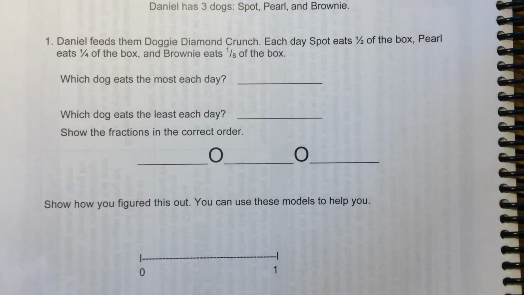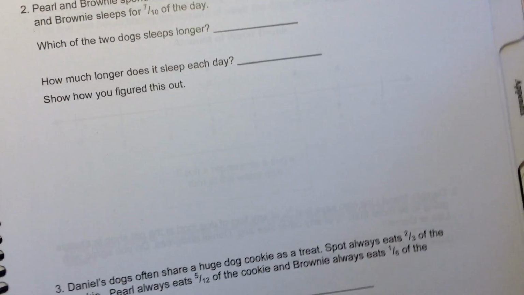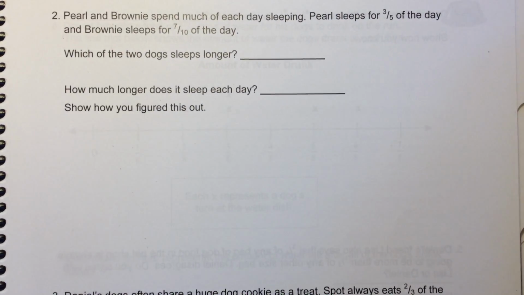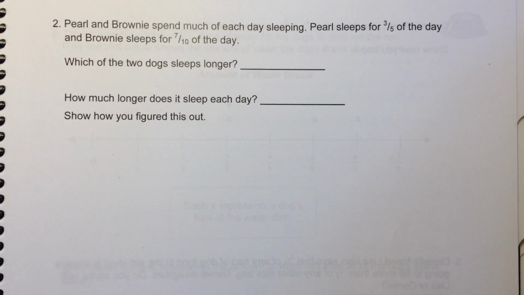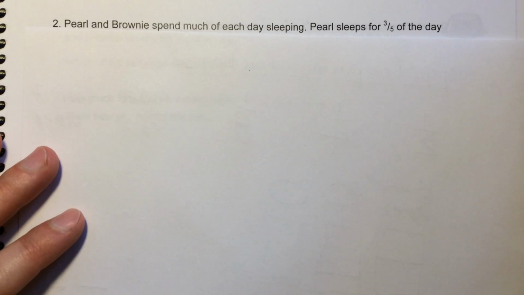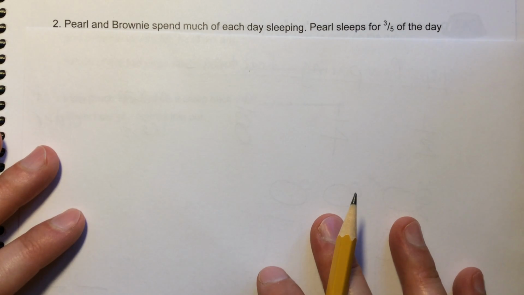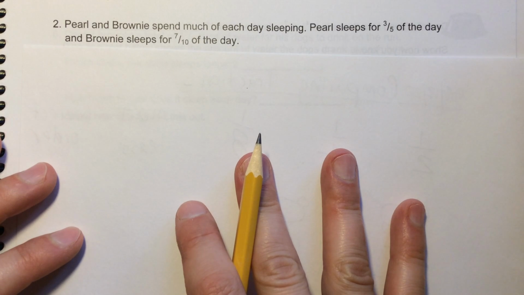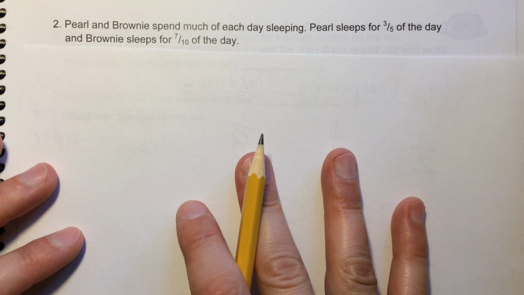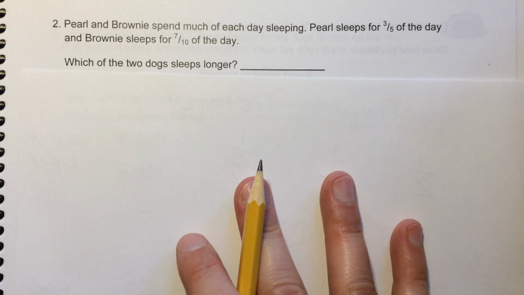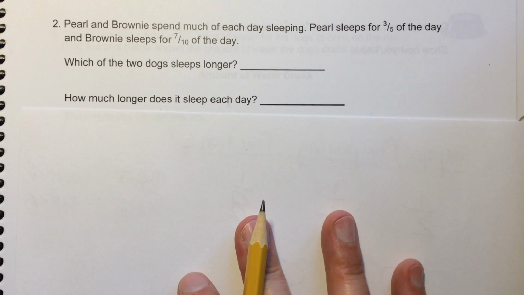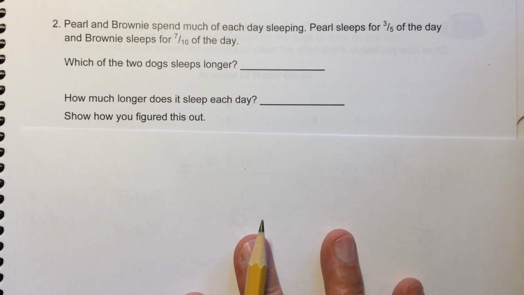Okay, let's try the next question over here. Can you see it? I hope so. Pearl and Brownie, let's cover it. Number 2. Pearl and Brownie spend much of each day sleeping. Lucky dogs. Pearl sleeps for 3/5 of the day and Brownie sleeps for 7/10 of the day. Which of the two dogs sleeps longer? How much longer does it sleep each day? Well, that's tricky. Show how you figured it out.